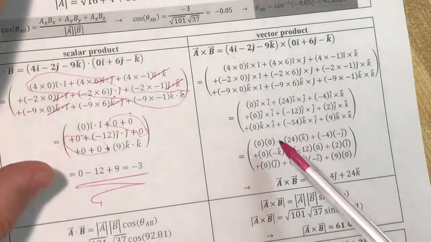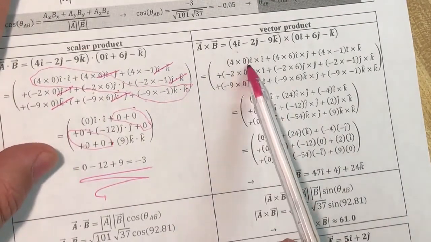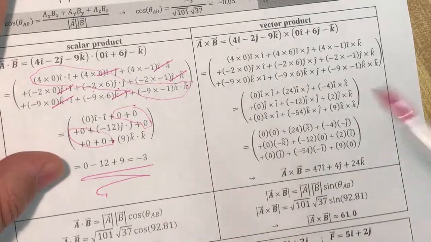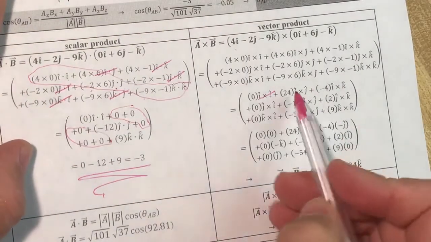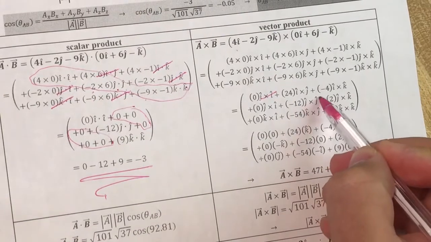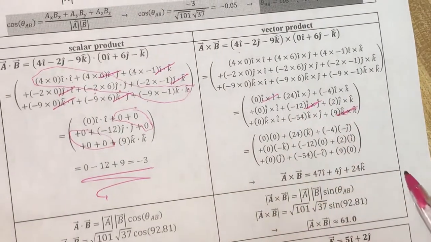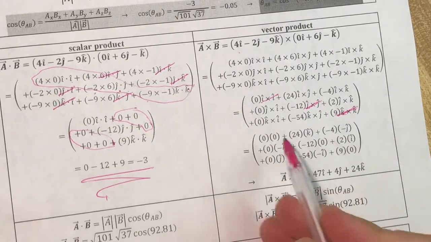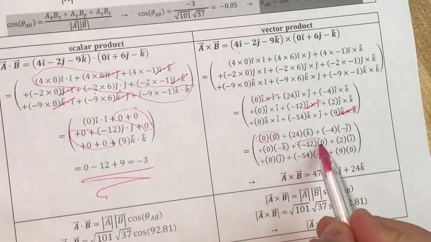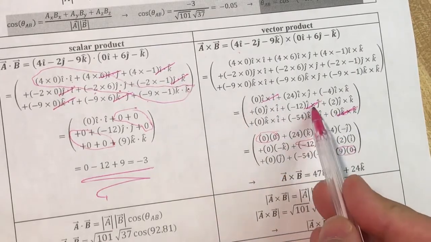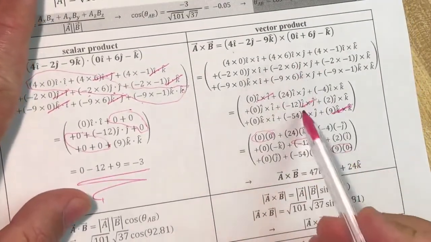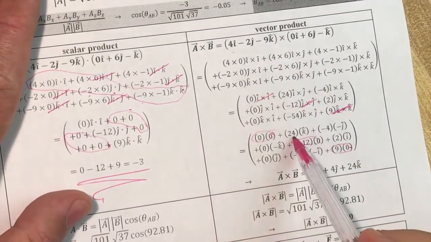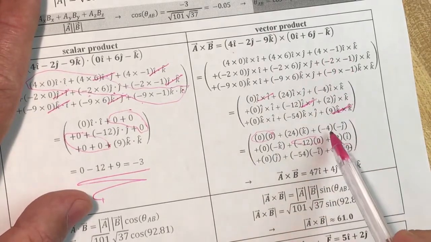Now, this 4 multiplied by 0 is 0. i cross i is 0, as we see in the definition. Any two equal directions give 0 in cross product. And j cross j is 0. k cross k is 0. Okay? So this is the diagonal, where i i, j j, k k are zeros. 0, 0, 0. Okay, what about the numbers? 4 multiplied by 6 is 24. 4 multiplied by minus 1 is minus 4.